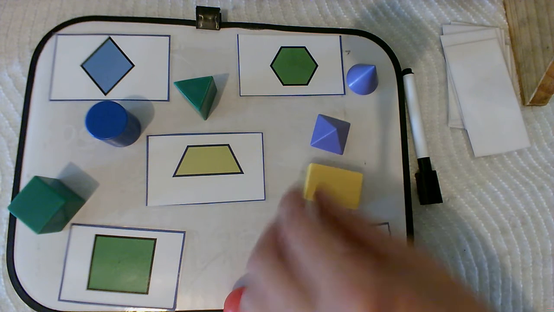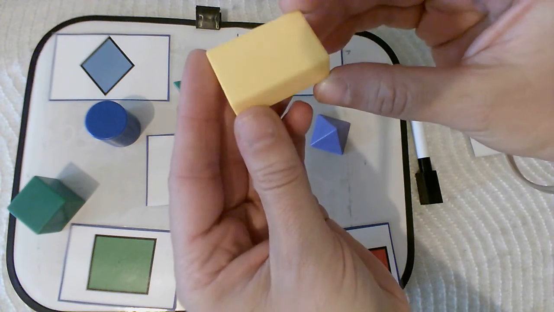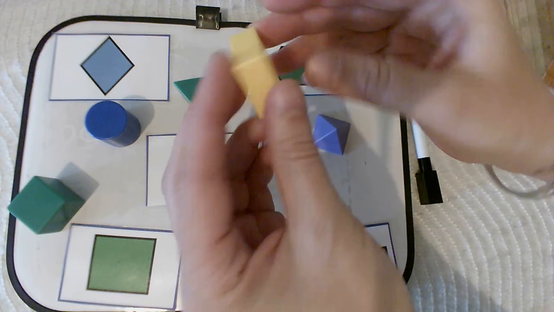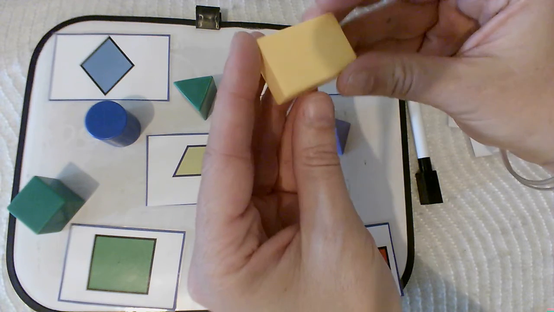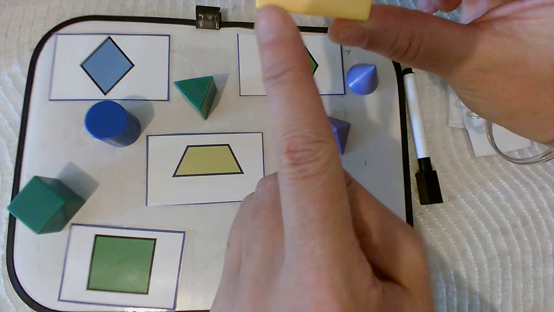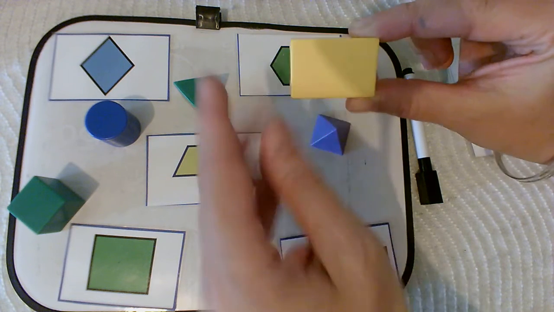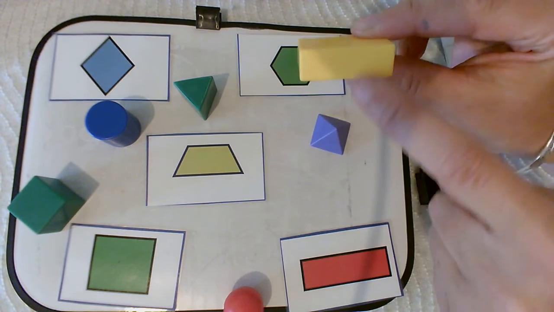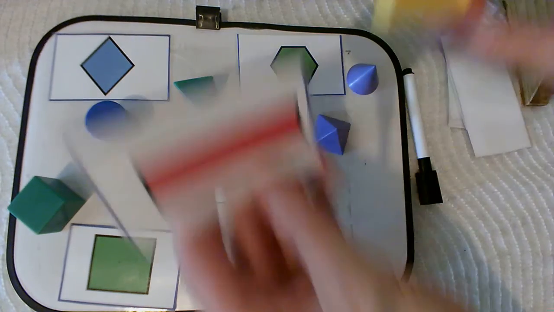So let's take this shape, for example. Is this a 2-dimensional shape or a 3-dimensional shape? This is a 3-dimensional shape because it has length, it has width, and it has height. It has 3 dimensions. Let's look at this shape.